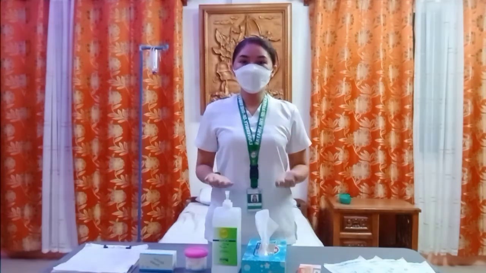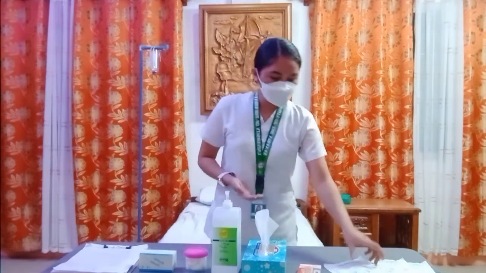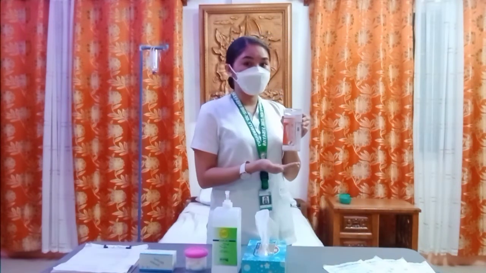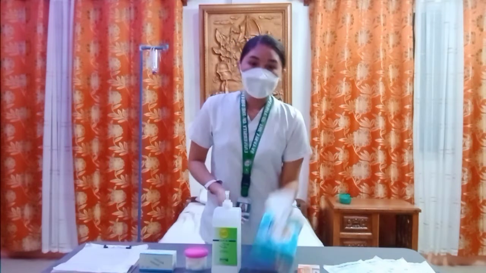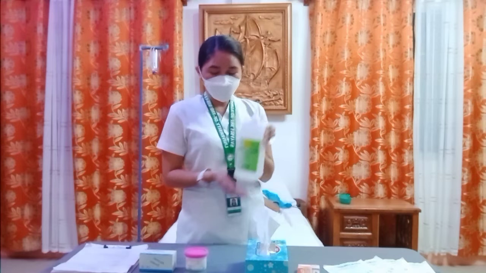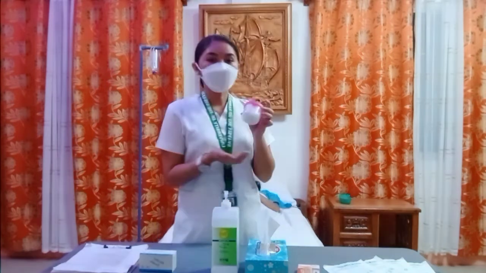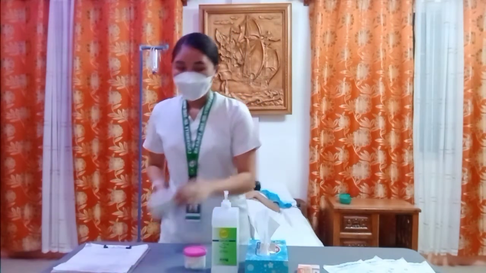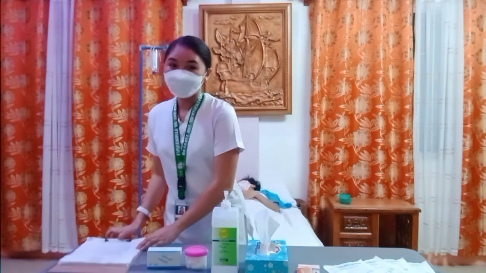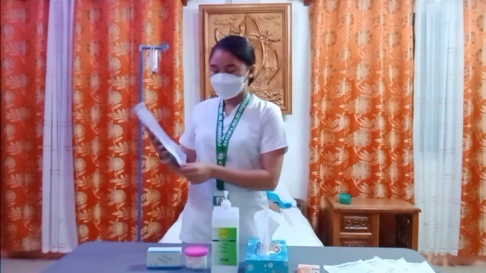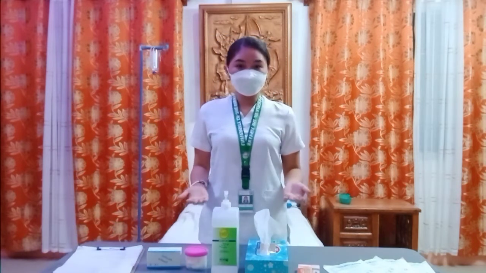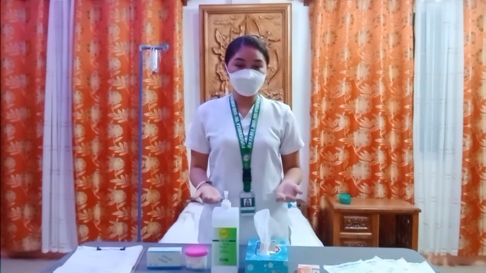First is to assemble equipments. Here we have a disposable glove, a digital thermometer, a box of tissues, an alcohol, cotton balls, and alcohol swabs if there are any. And of course, a patient chart. This is done to save time and effort and to carry out tasks in a systematic manner.